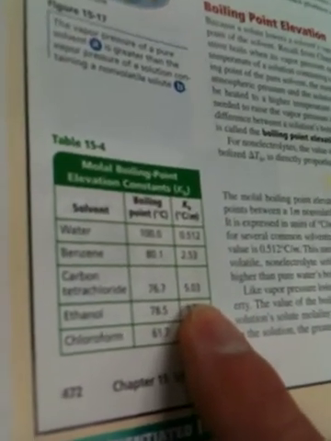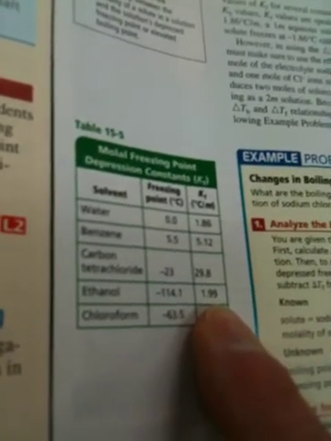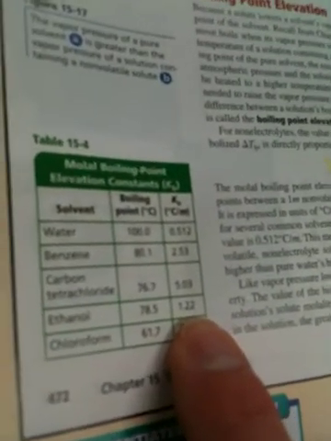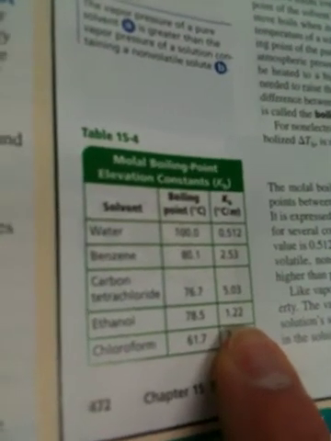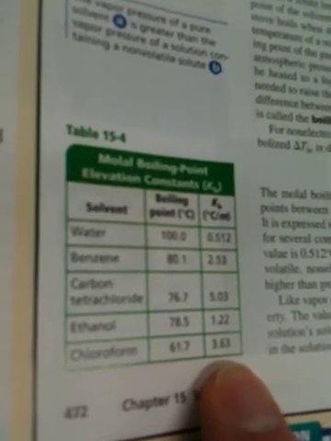And now carbon tetrachloride, you see a big change with that guy. A smaller change on ethanol's melting or boiling point. You see that it was 1.99 on the freezing point. So the freezing point changed a lot compared to the boiling point when we're talking about the ethanol. Okay? And then chloroform, another different kind of stuff. Okay? That's part 2.